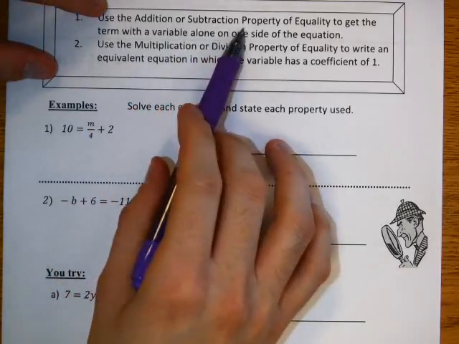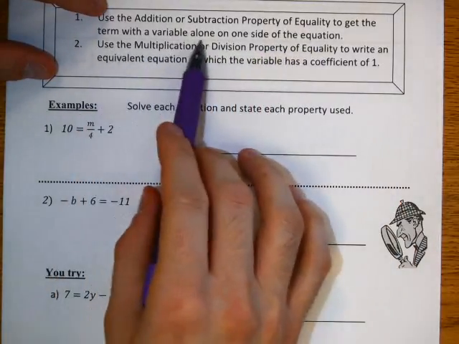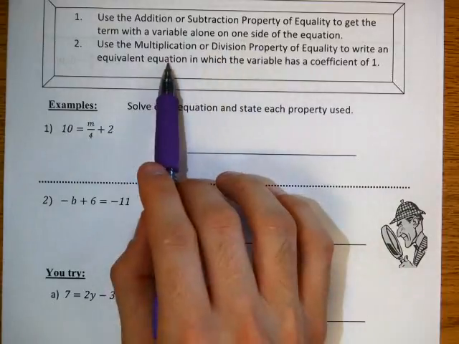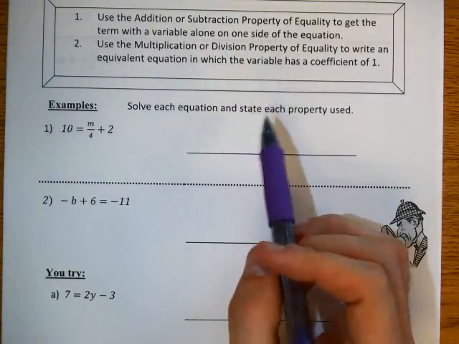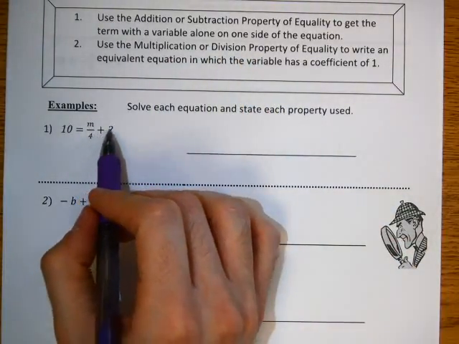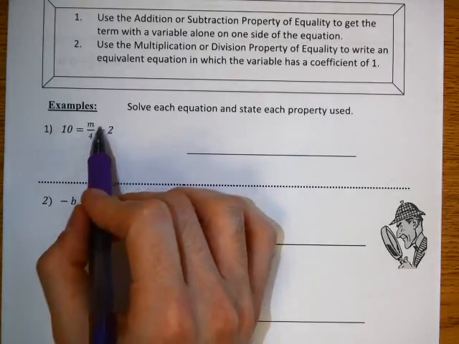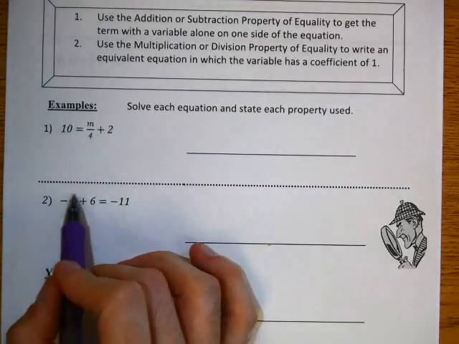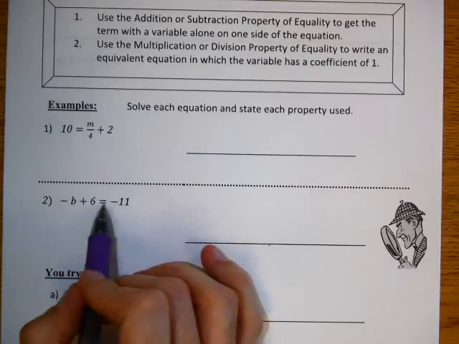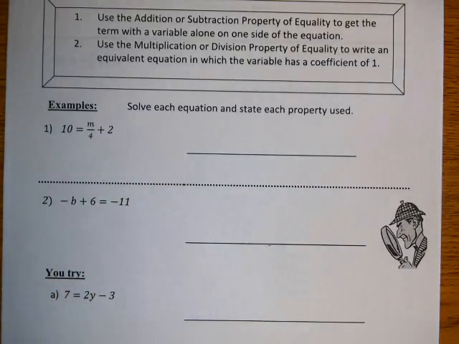Use addition and subtraction to get the term with the variable alone on one side of the equation, and then use multiplication and division. Generally speaking, it is a safe decision to go ahead and take care of the addition or subtraction portion of your equation, and then work out the multiplication division parts. Alright, so check this out.